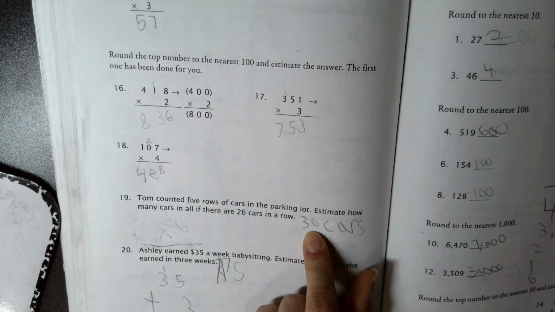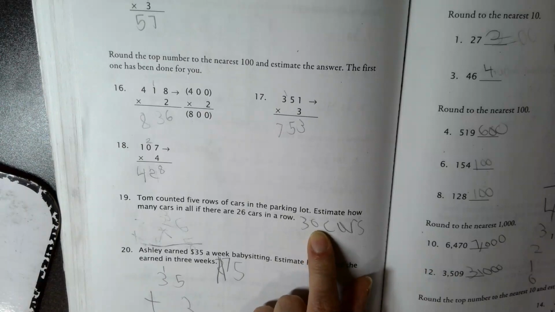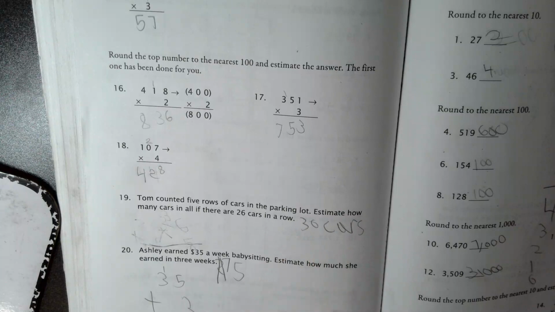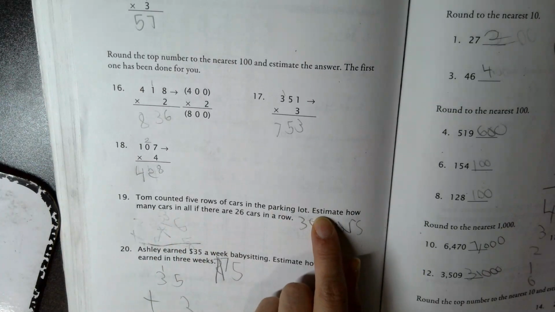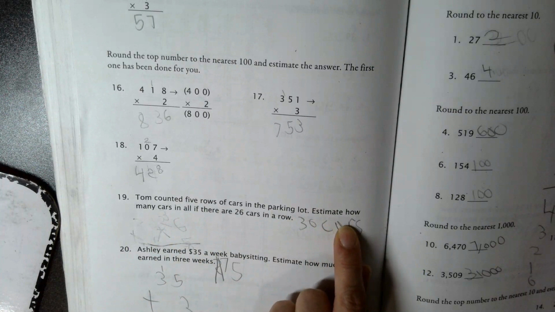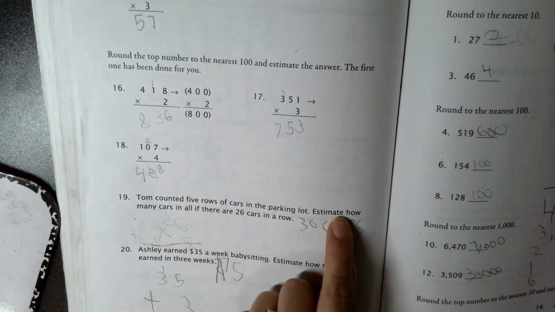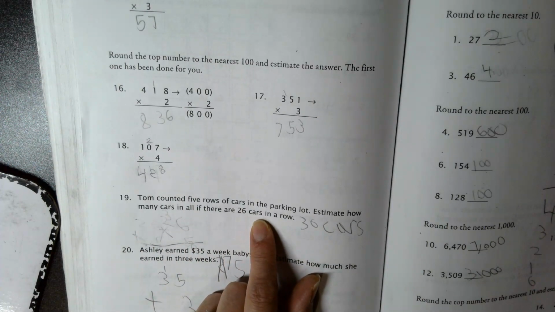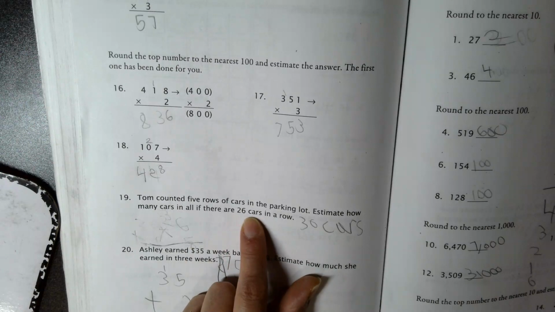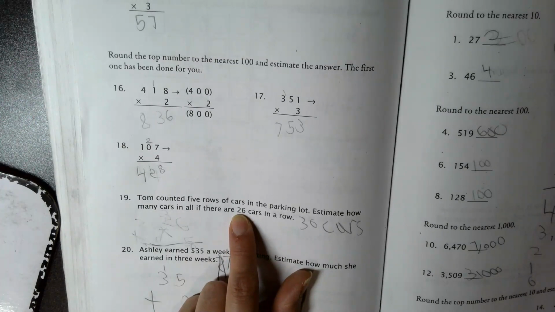And remember, there's a lot of problems that are going to ask you to estimate first in these word problems. So make sure that you're paying attention. If it says estimate how many cars, if you see this word estimate, that means you have to estimate first. If it says estimate how many cars in all, if there were 26 cars in a row, it doesn't tell you round to the nearest tens. But you know that if there's only 2-digit numbers, that's what you're going to estimate to, is to the nearest 10, because there's only 2 numbers to look at.